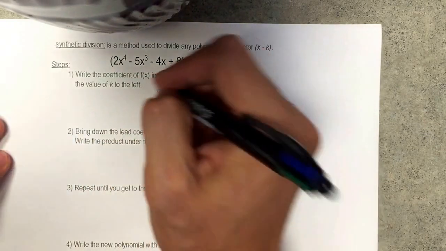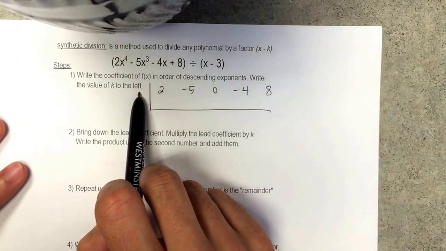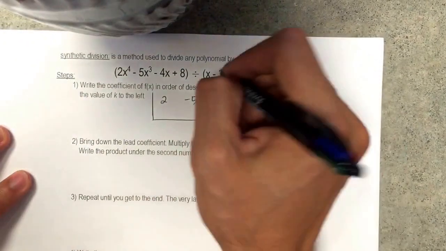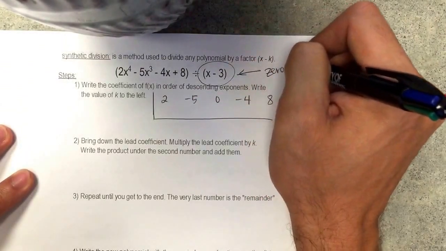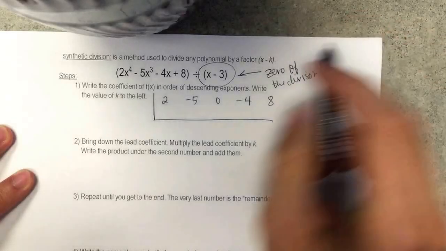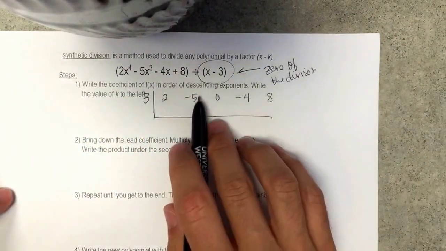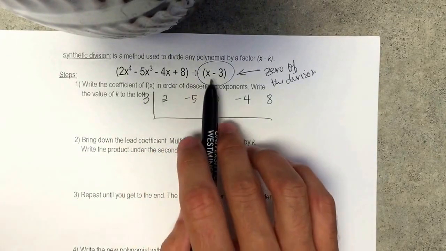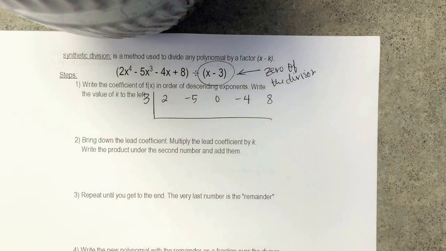Once I have those written, we're going to put a little box. And on the outside out here, I'm going to take the 0 of the divisor. So since this says x minus 3, I'm going to put a positive 3 out there. If this had said x plus 3, I would use a negative 3 out here. It's always the 0 of that parenthesis. So what does the process look like?